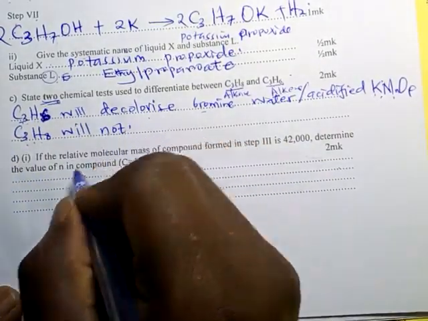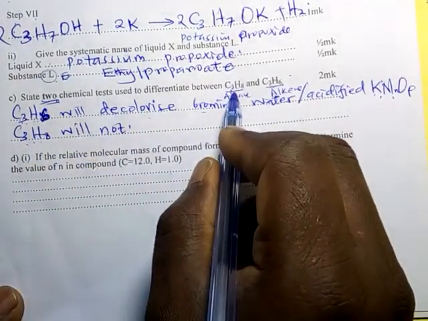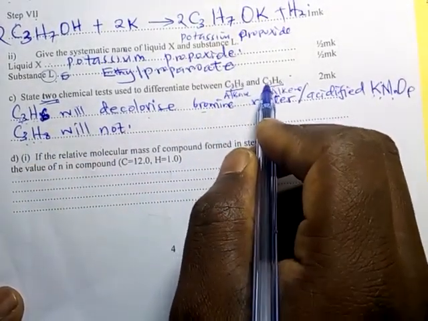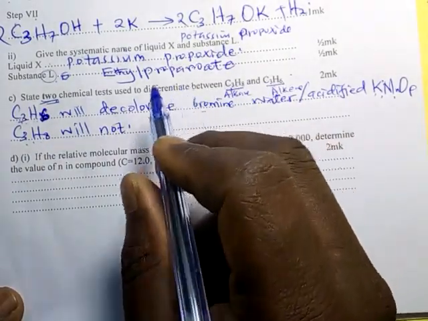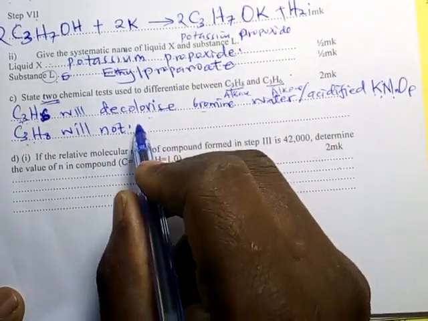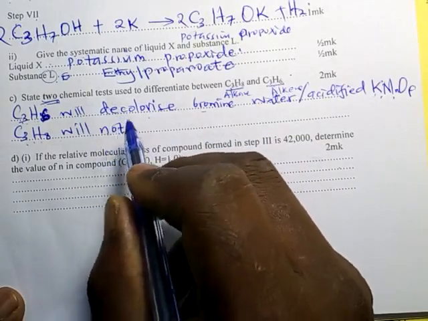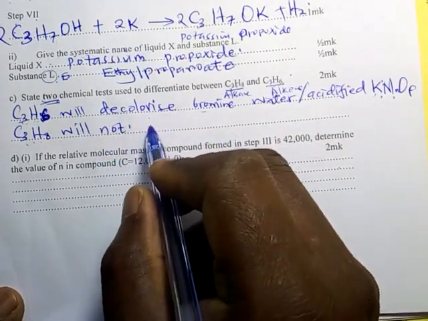The next test is burning. When alkenes are burnt, they burn with a yellow sooty flame. When alkanes are burned, they burn with a blue non-sooty flame. That's another way you can differentiate them.